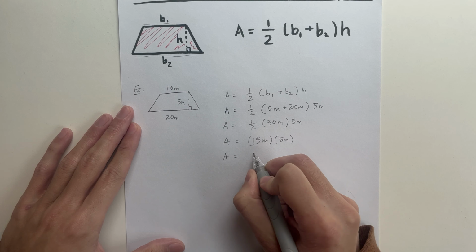This time, I'm going to make it a little bit harder, and we're going in the reverse direction. So this one is still a trapezoid. Remember, a trapezoid is a quadrilateral, meaning it has 4 sides, and these 2 sides are parallel. So we're given that the base 1 is 5 meters, and that the base 2 is 14 meters.